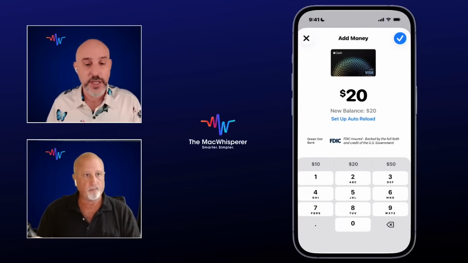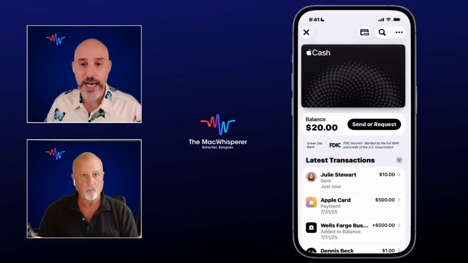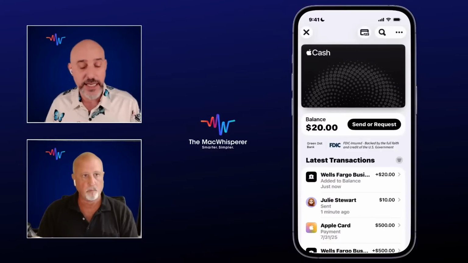So I might take $10 or $20 and add it into my Apple Cash just like this. Again, it's going to use the double click on my side button to pull it from my Wells Fargo card and drop that $20 directly into Apple Cash. Now that I have it here, I can send that money easily.